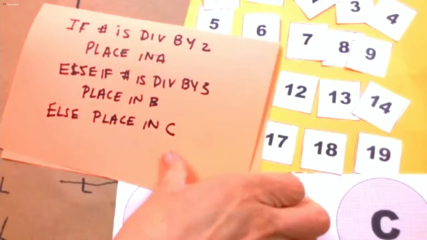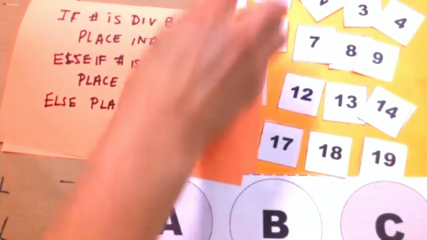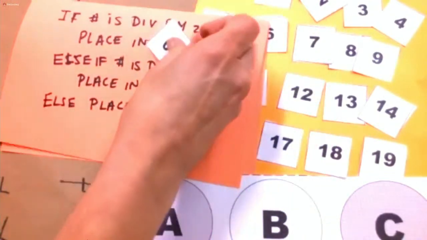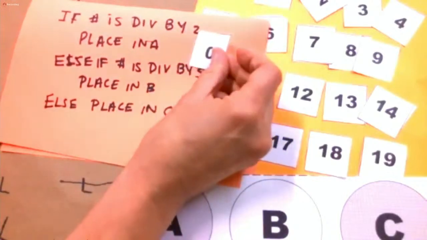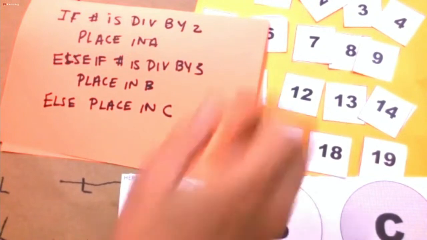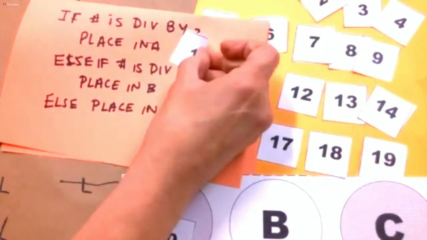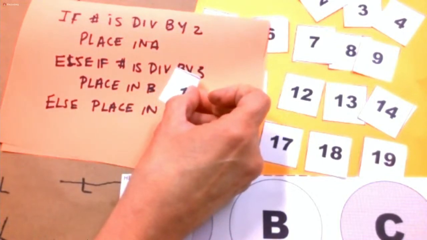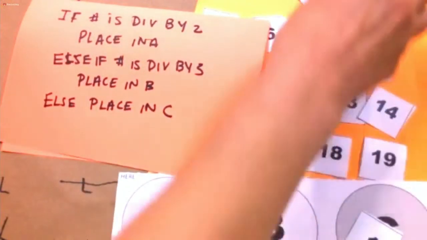All right, so this is going to be our sorting algorithm this time. We're going to go through the 20 numbers again in order, starting with 0. And we're going to go in order through these if statements. So I look at 0. Is 0 divisible by 2? Yes, 0 is divisible by everything except itself. So it goes directly in bin A. And I take number 1. Is it divisible by 2? No. Okay, I move to the second else if. Is it divisible by 3? No. Else, place it in bin C.